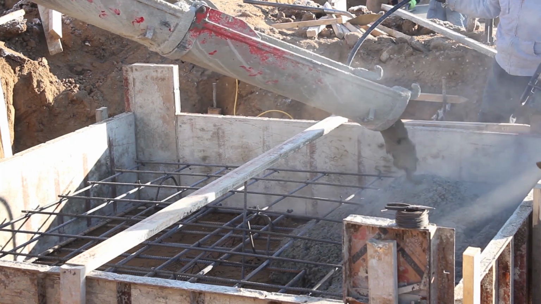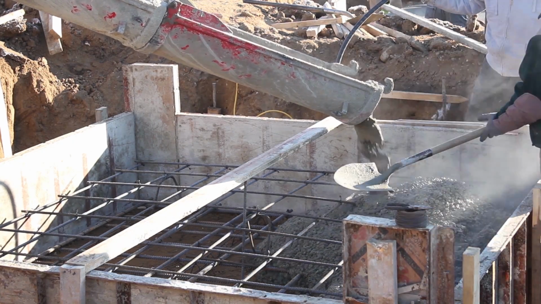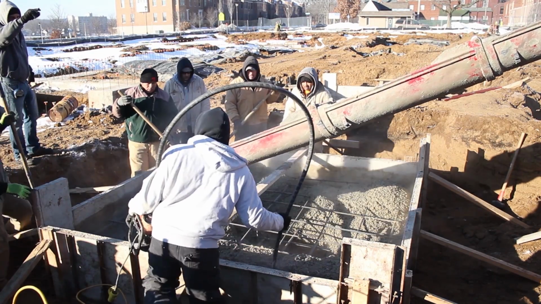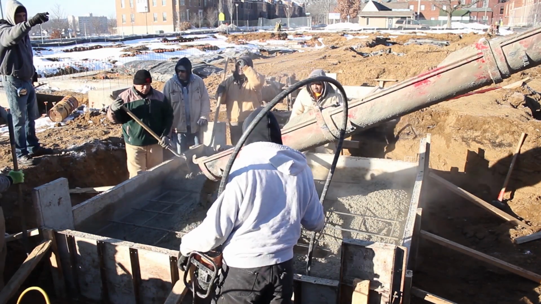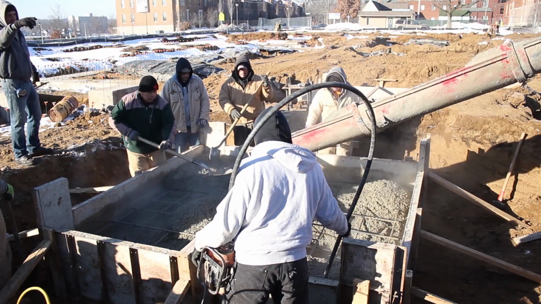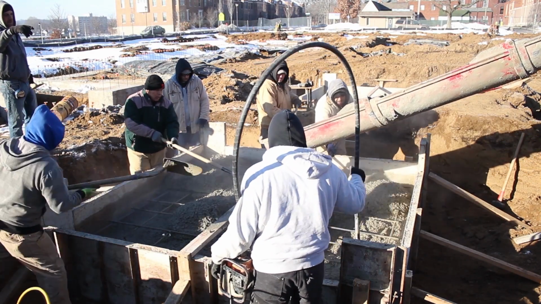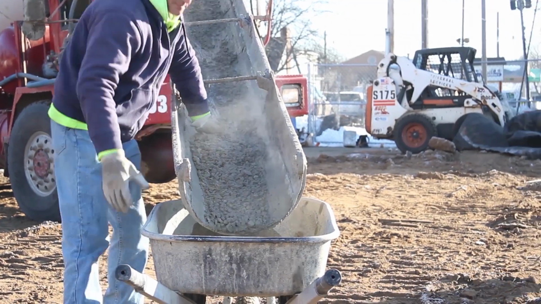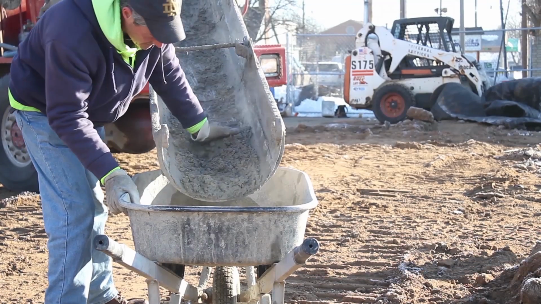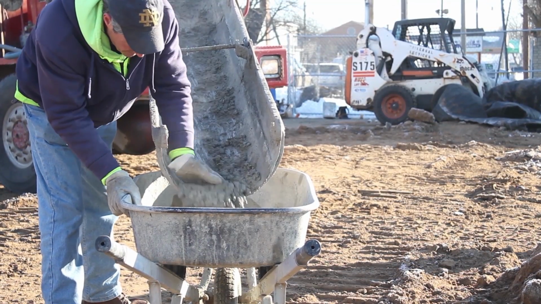Slump is a measurement of the consistency or workability of the concrete mix. Generally, more water in the mix makes the concrete flow and finish more easily, but it also reduces the potential strength of the concrete and increases the time it takes for the concrete to set. Since this is such an important concept, let's take a look at it more closely.